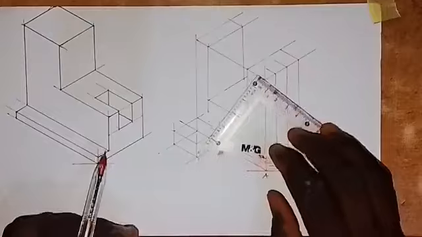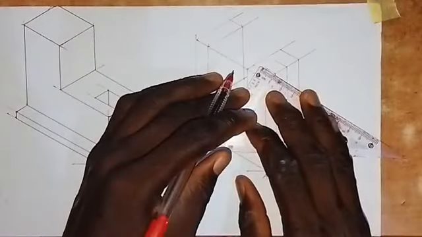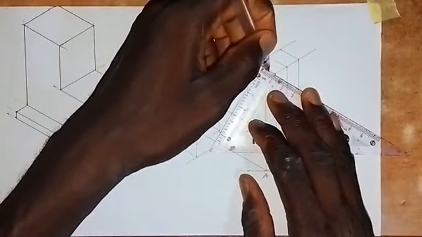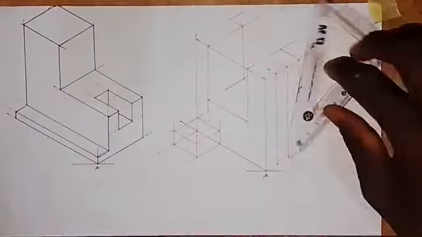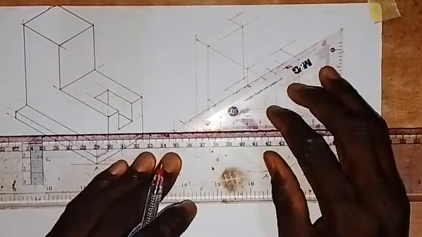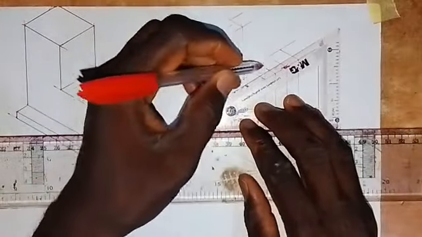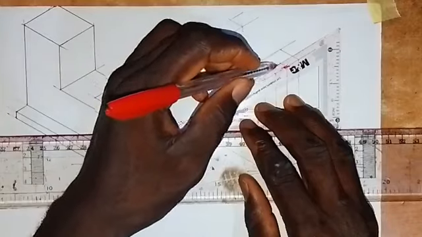Okay, then on this line, take a measurement of 5 millimeters inward from here. Take 5 millimeters inward. This is 5 millimeters here. Transfer this point to the other line. Just transfer this to the other line here. So we transfer this to the other line that we have here like this.